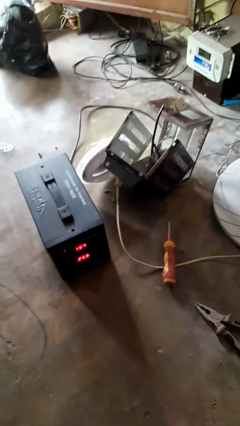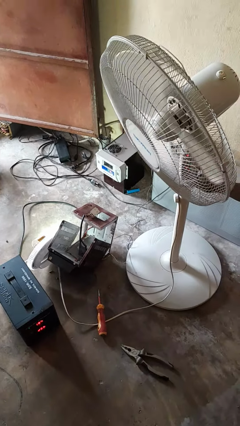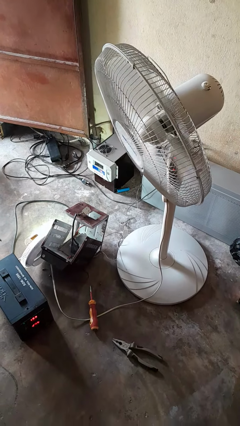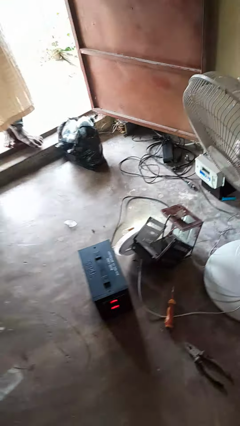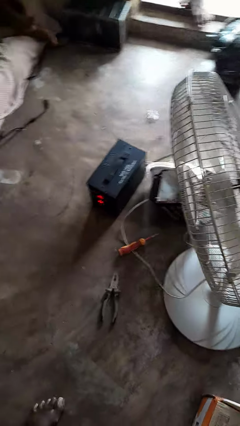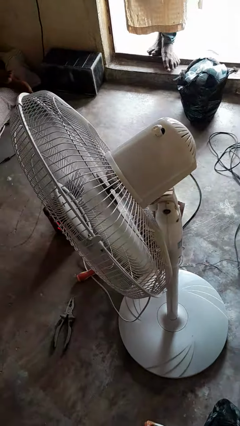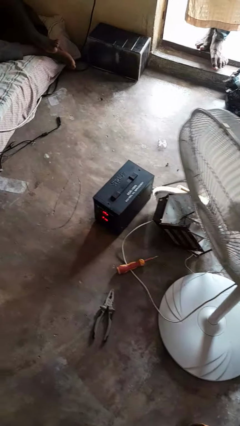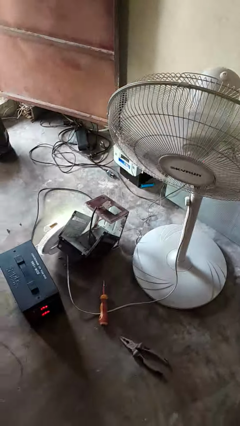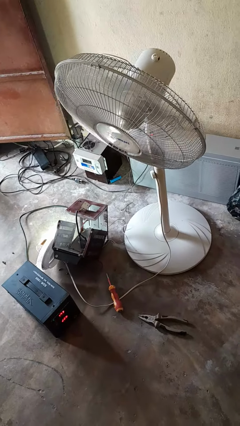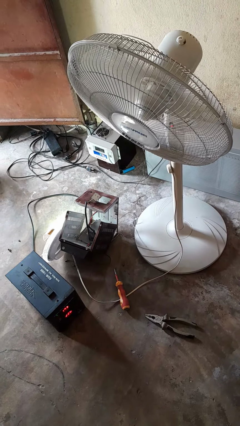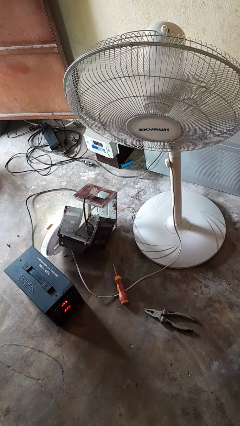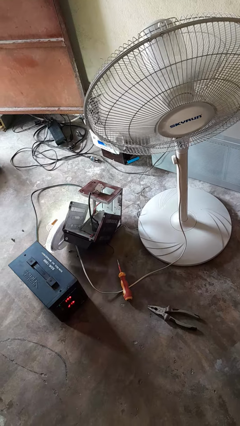Just help us show everything in full. Okay. All right. So this is a completely sine wave inverter. It's not like it is only going to power a bulb.